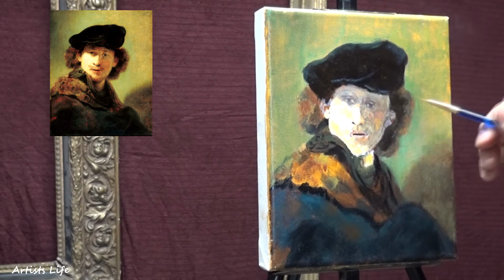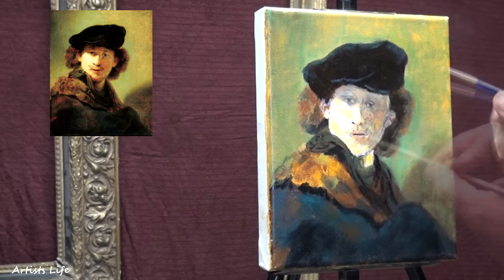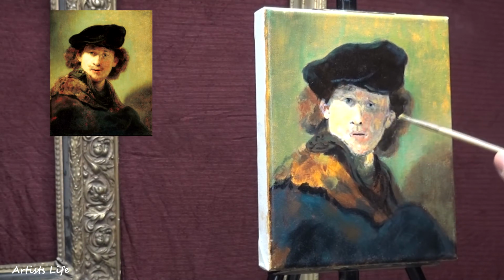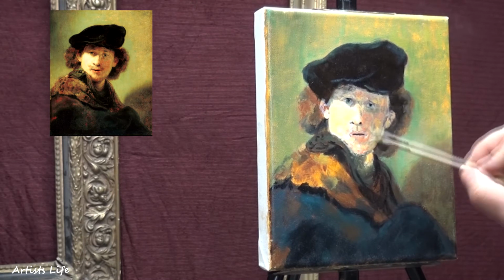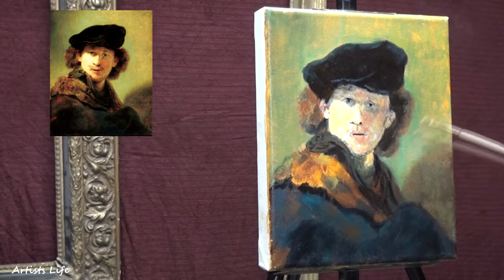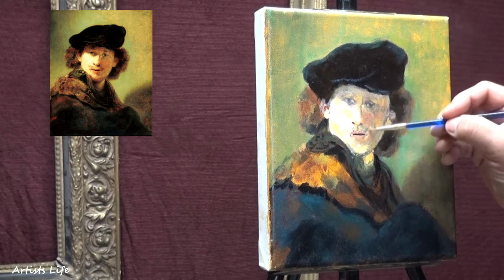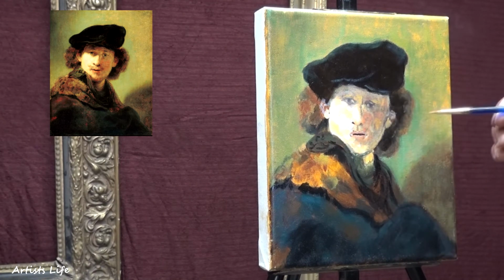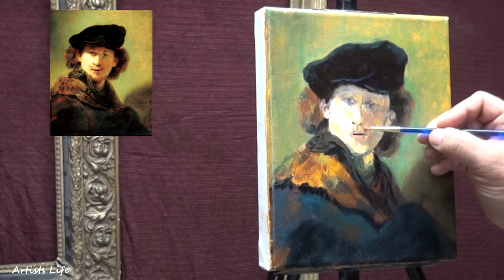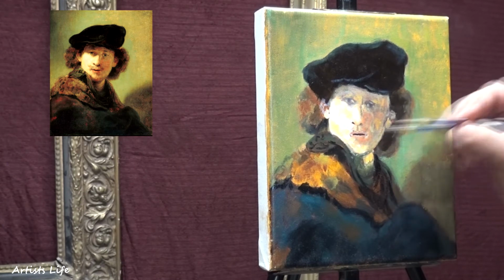So with my detail brush, I am correcting a few things on the face, and I have already started applying some color. I am holding back. If you notice, I'm not using a large brush, I'm using a small brush to tint and correct as I see. The drawing of the mouth is slightly off, so I am correcting that.